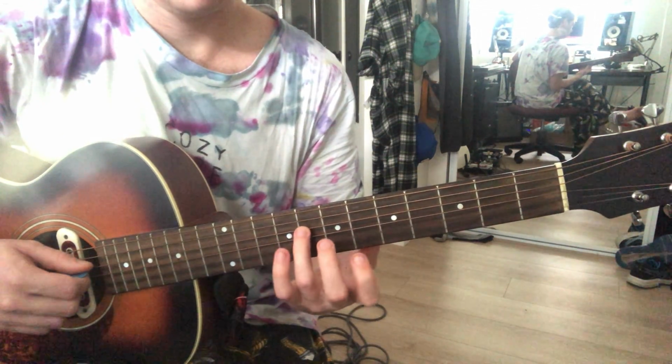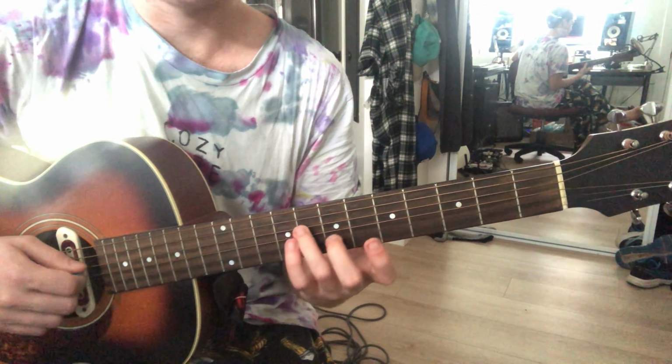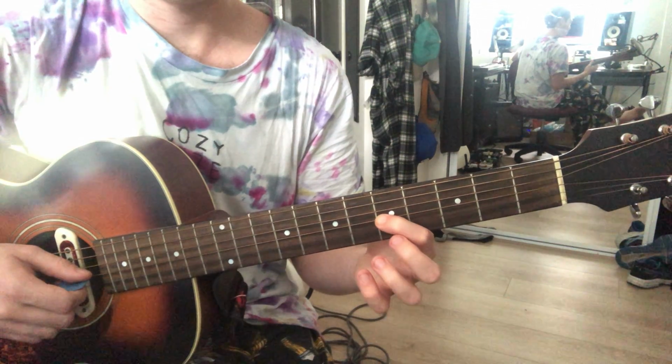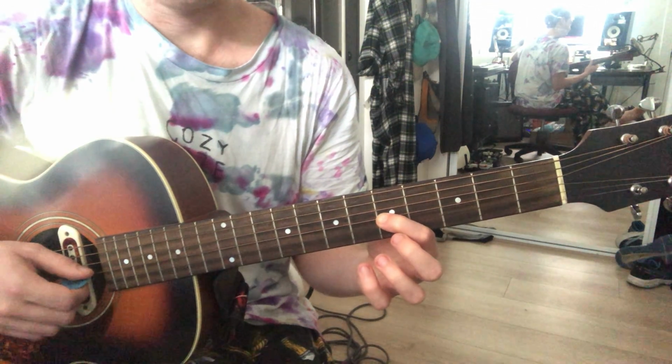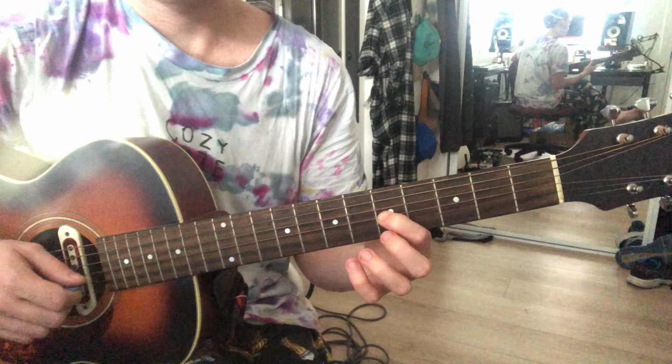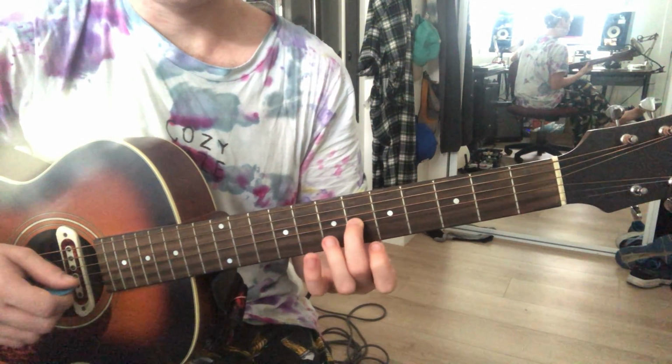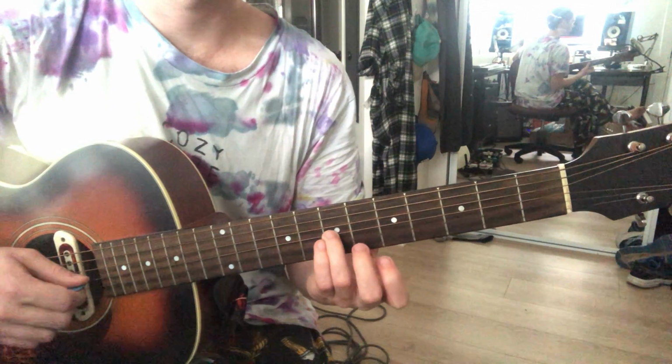We're going to play the 6th fret of the D string, followed by the 5th fret of the G string, followed by the 6th fret of the G string, followed by the 7th fret of the G string.